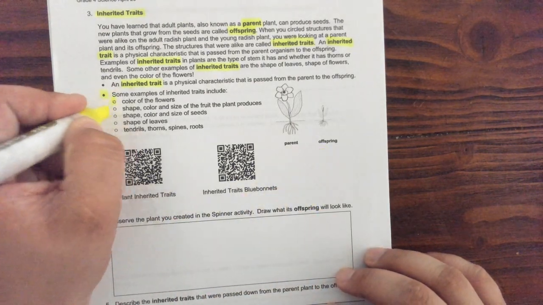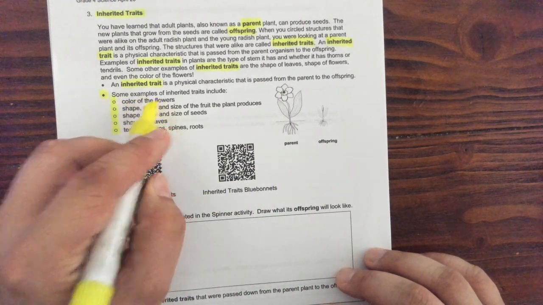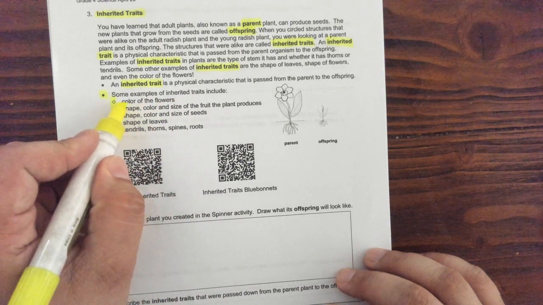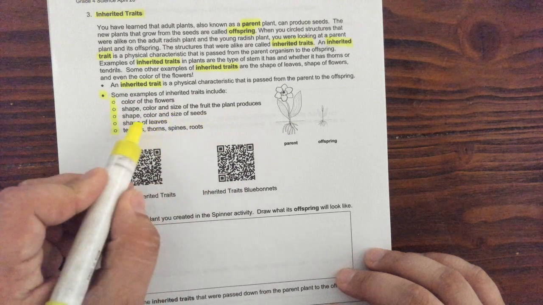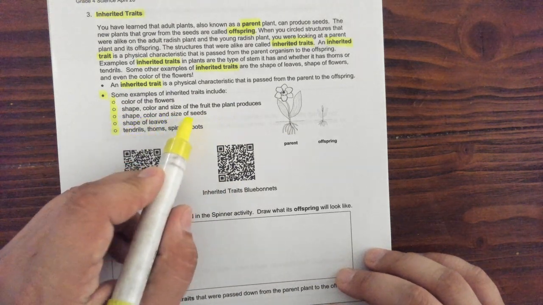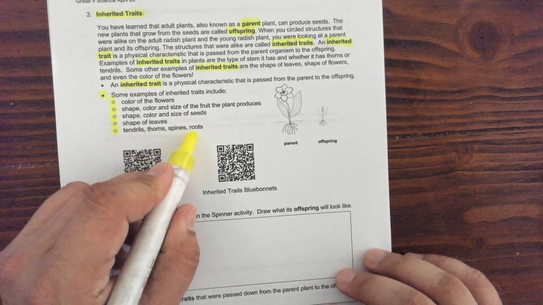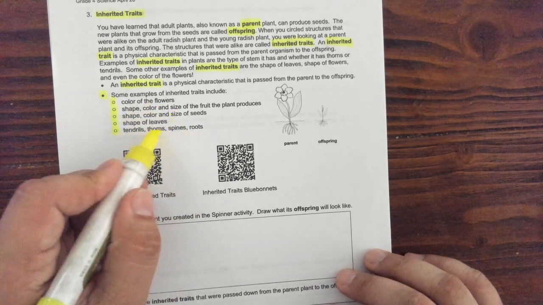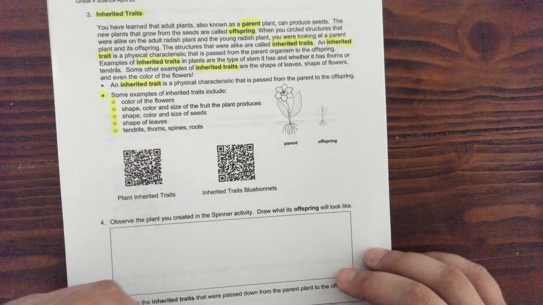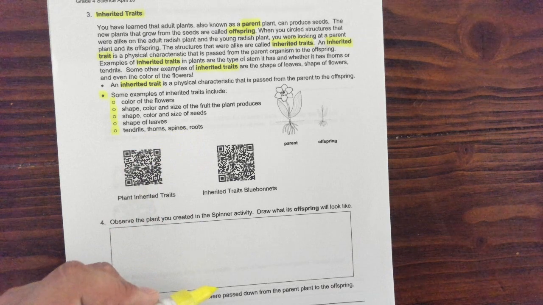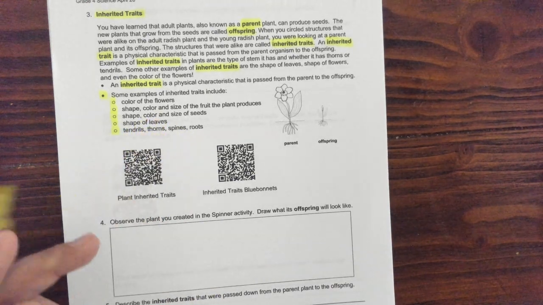And so here you see these bullets. You can see that these are all types of traits that are inherited. It could be the color, shape, and size of the fruit in the plant. You've got the shape, color, and size of the seeds, the shape of the leaves, and the tendrils, thorns, spines, and roots. All of these parts of the plants can be shown in last week's lesson, or you can look them up on the internet, looking through different types of plants and their structures.